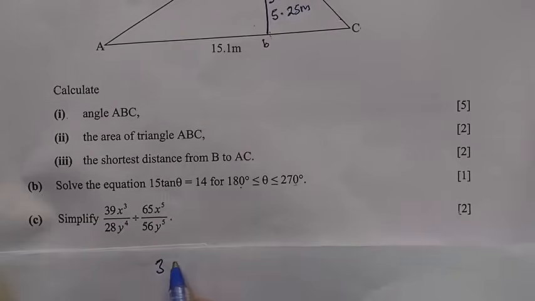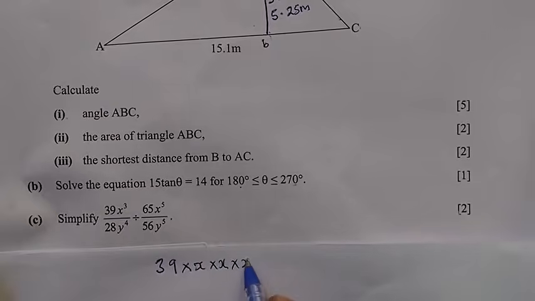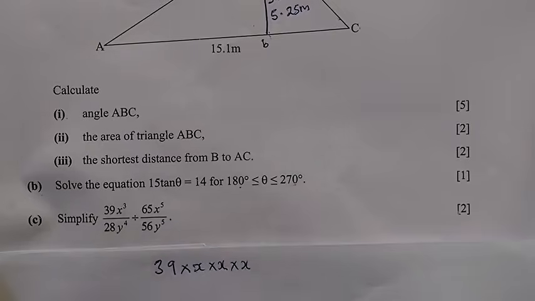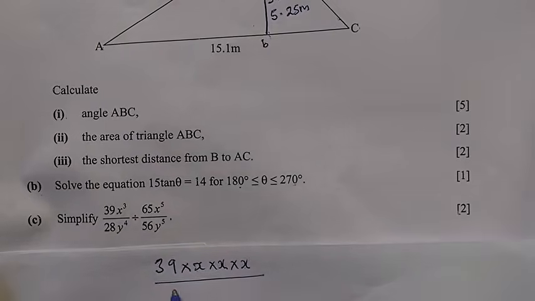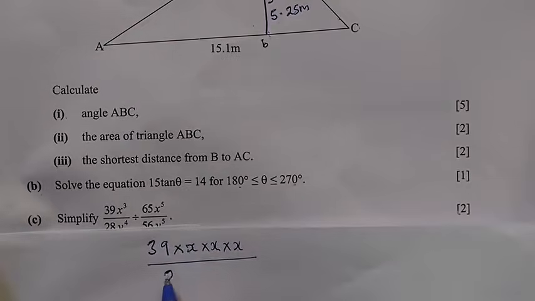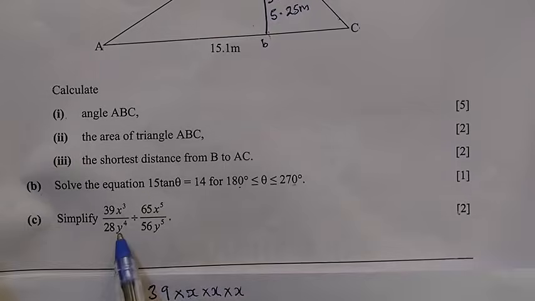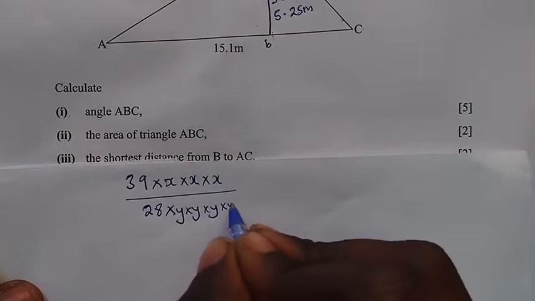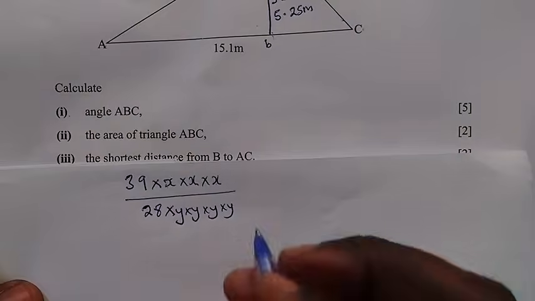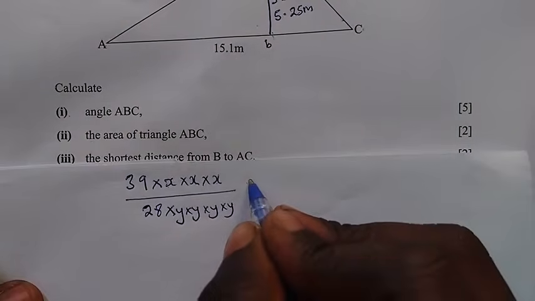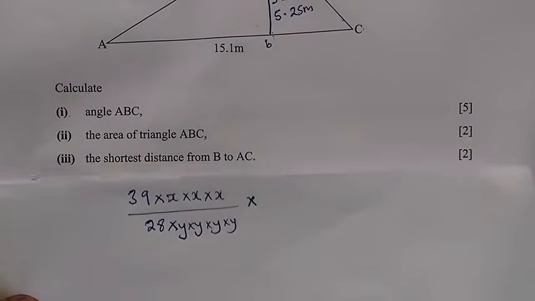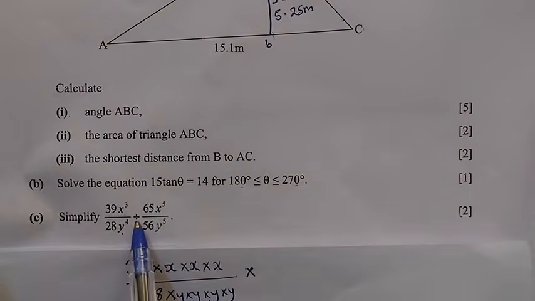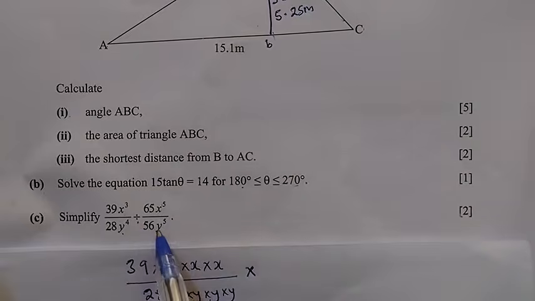This one we can write as 39 times x times x times x, because x is raised to the power of 3, divided by, again, 28 times y power 4. So it will be y four times. Then from here, we can put times. I've just changed from division to multiplication. When you change from division to multiplication, even these two change: the numerator becomes the denominator and the denominator becomes the numerator.